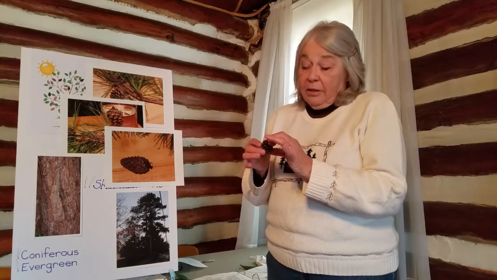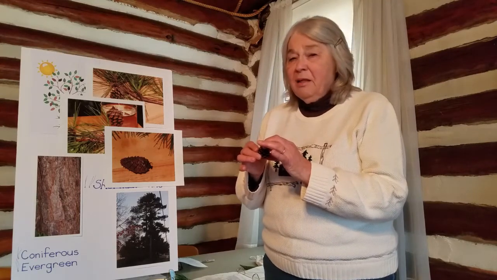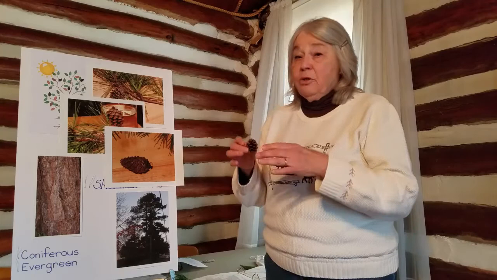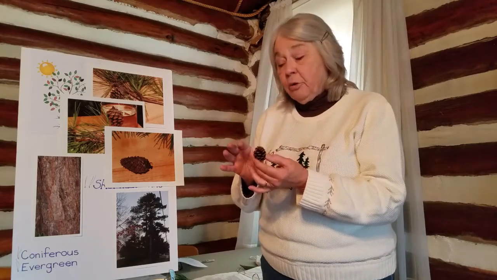And you can actually go in there and get those seeds out and plant them in your house. There's tons of ways on the internet to do that. Some say you should freeze it for a while. Some say you don't have to do that. But you can look that up if you'd like to and plant your own little pine tree.